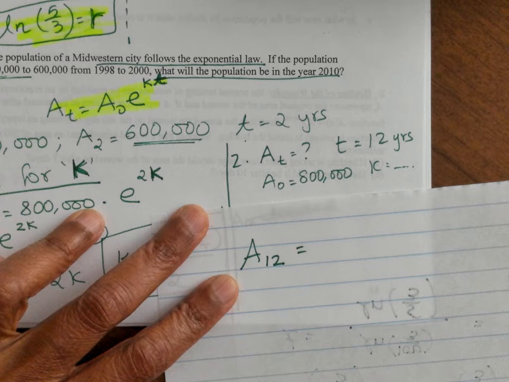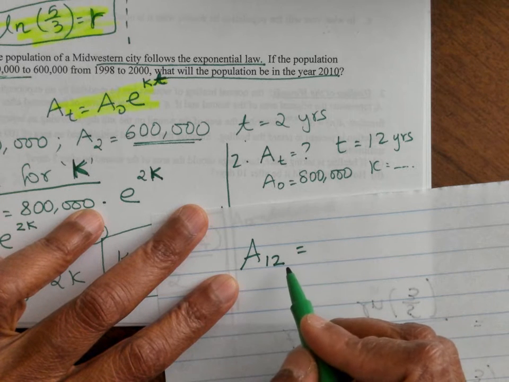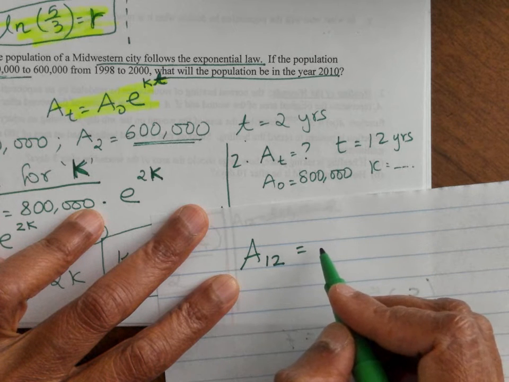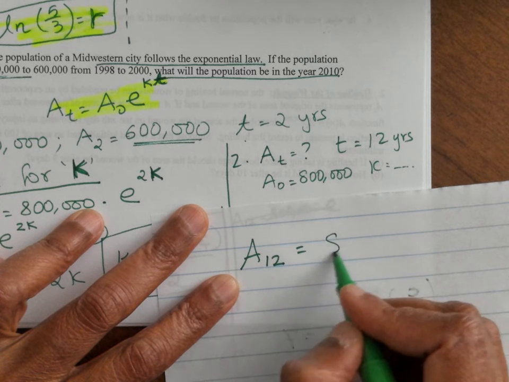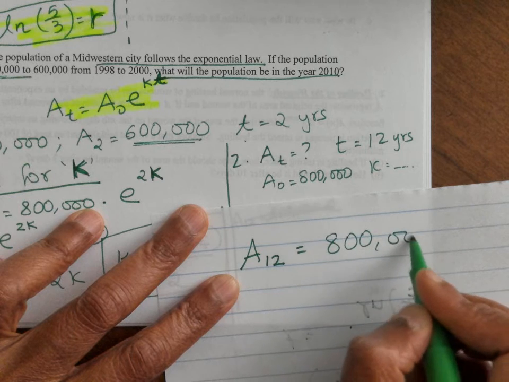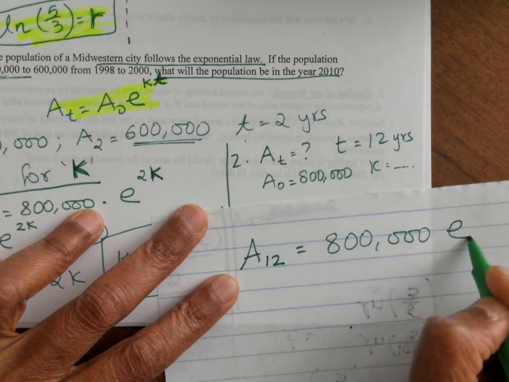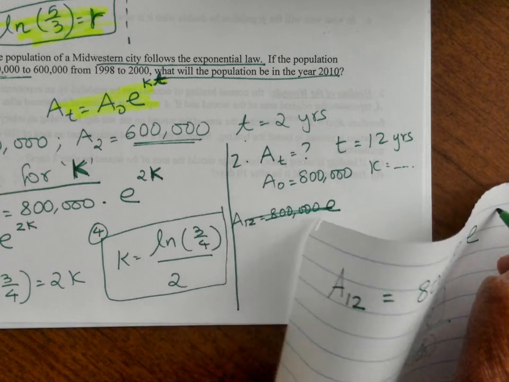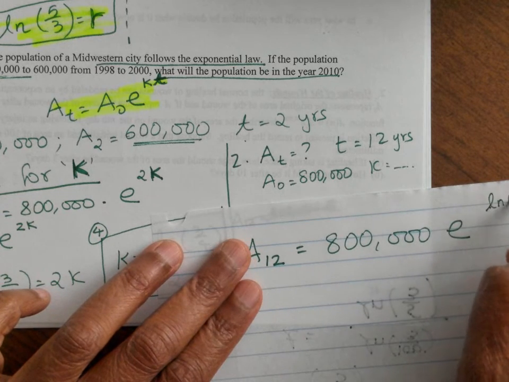Yeah, you can. So A12 is what you're trying to find out, and you're starting at 800,000 e to the power of, what is K? ln of 3 over 4.